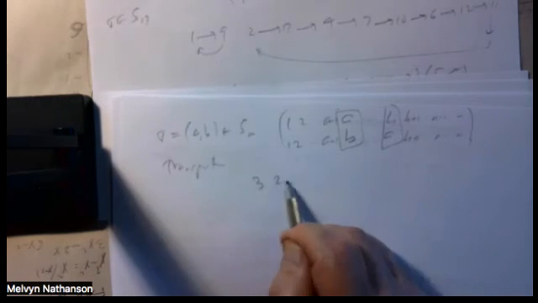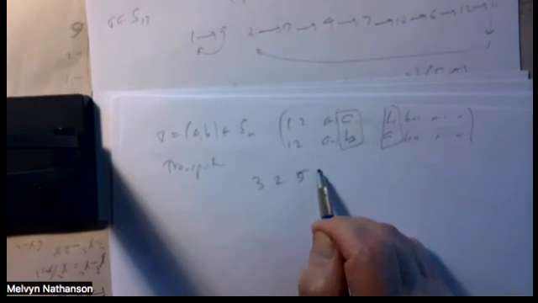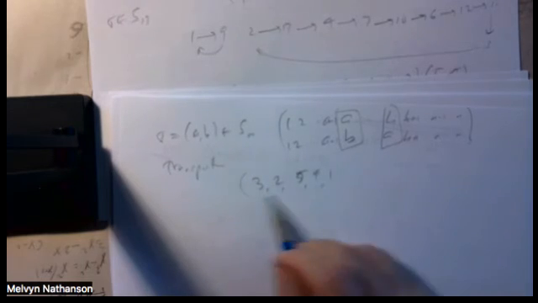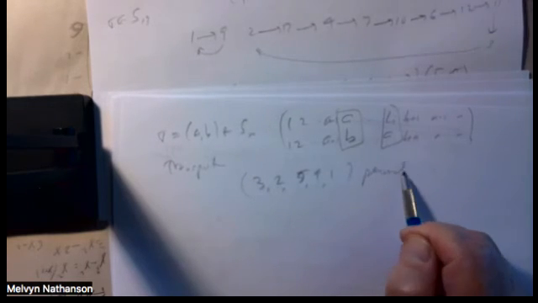Sometimes you like to think of a permutation as being just an arrangement of numbers, like 3, 2, 5, 4, 1 is a permutation of 1, 2, 3 up to 5.